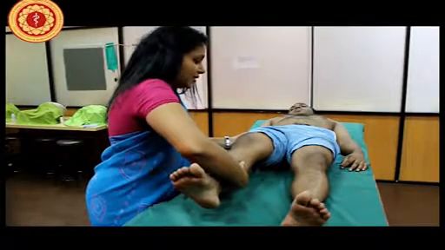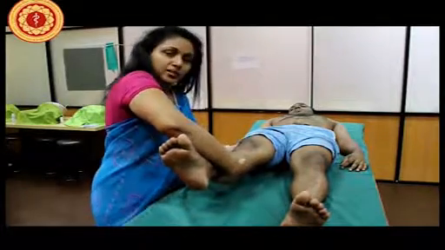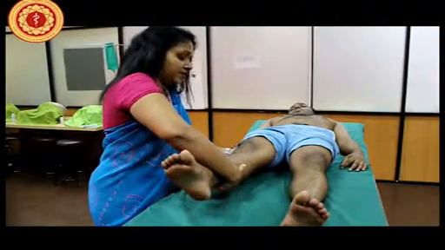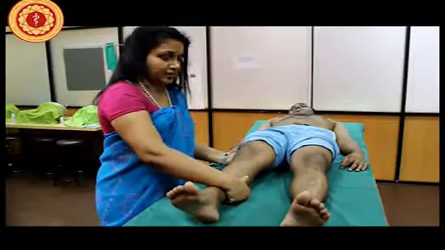Then I will extend his knees fully, and do the same thing. If there is a collateral ligament tear, there will be pain.